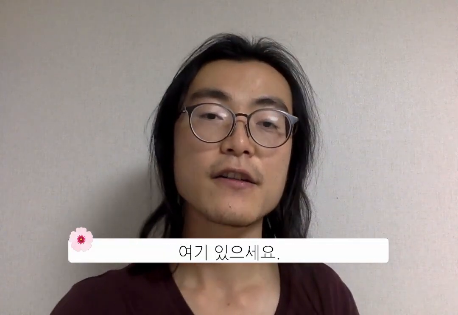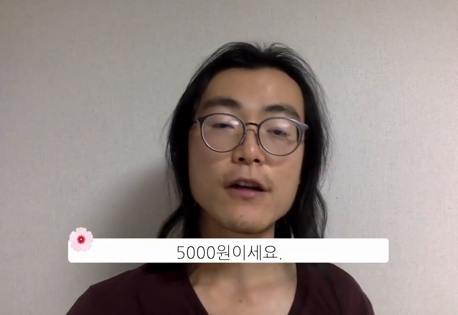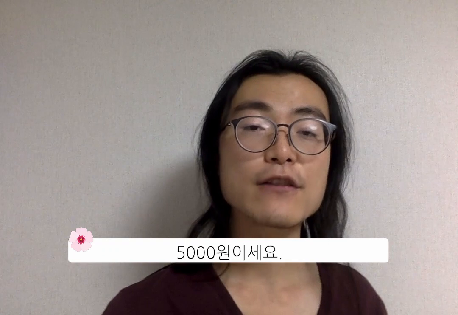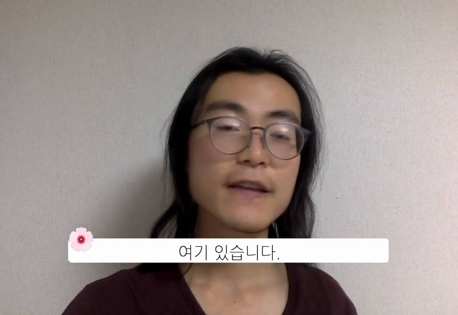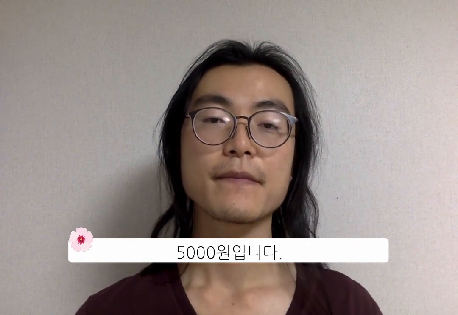Some Koreans, especially who work in service industries, often make mistakes of referring things in a formal form, such as 여기 있으세요, meaning here you are. 5,000원이세요, meaning it's 5,000 won. The correct forms are 여기 있습니다 and 5,000원입니다. And this way, you only formally refer to the person you speak to and you don't formally refer to the thing you are talking about. We'll cover this in the later videos as well. Let's learn some words to ask and answer whose things they are.